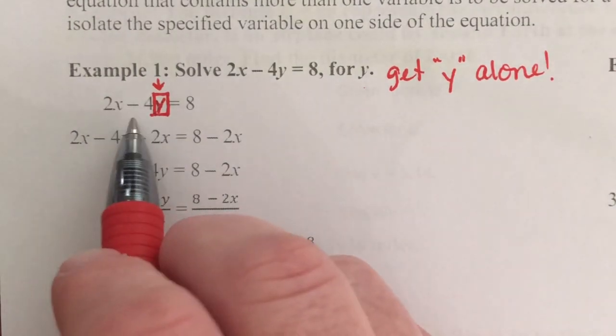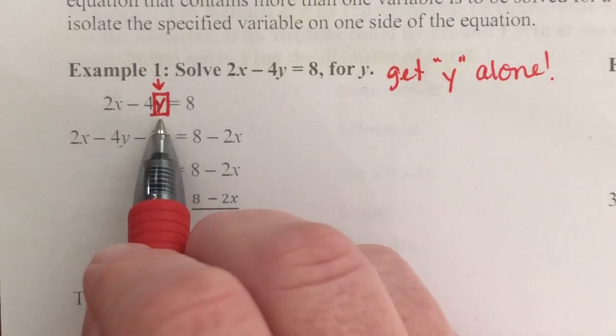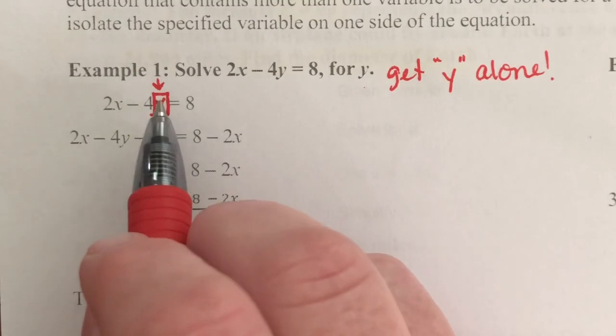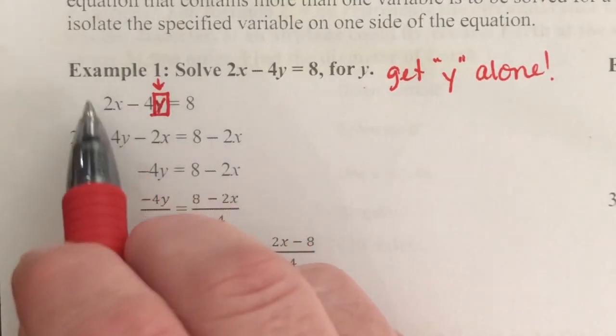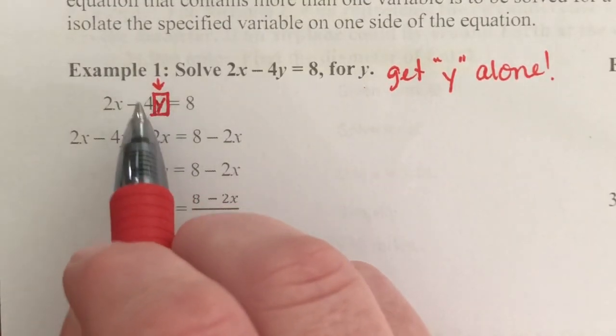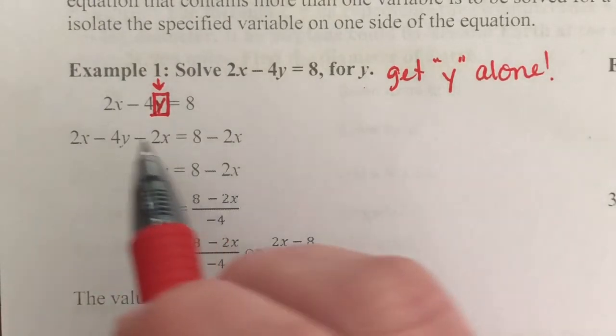All right, so 2x minus 4y equals 8. I tried to kind of put a box around the y. This is what we're trying to get alone. So we need to get rid of the 2x. We need to get rid of the 4. And they're already doing it for you here. It's a written out example.